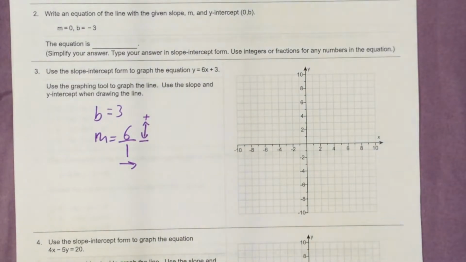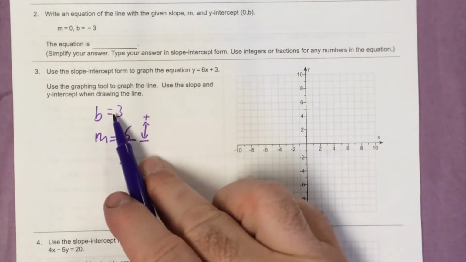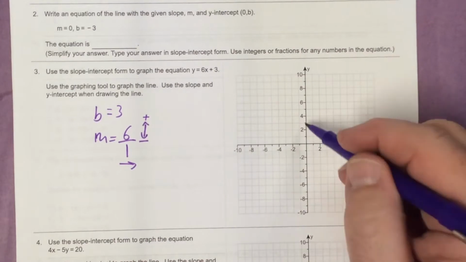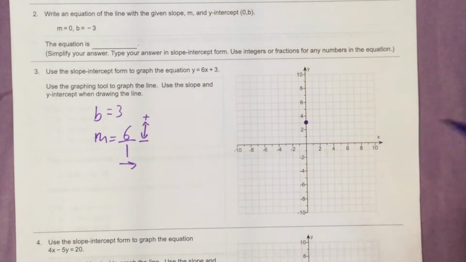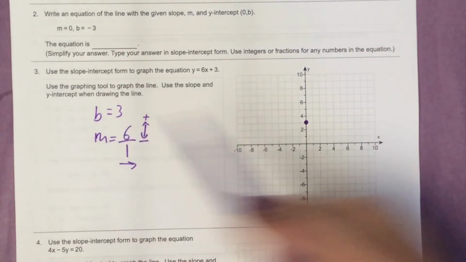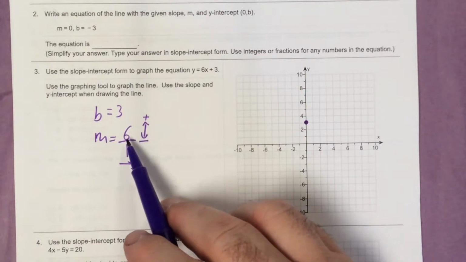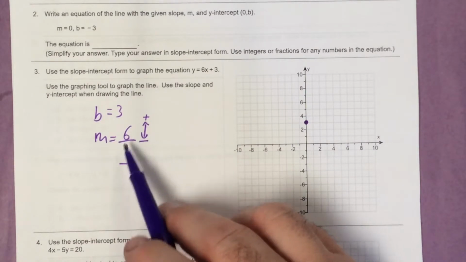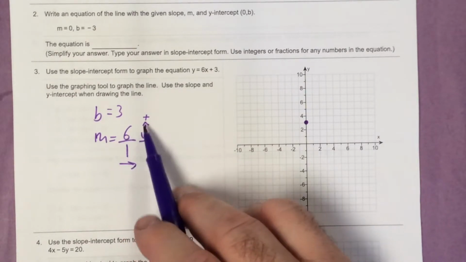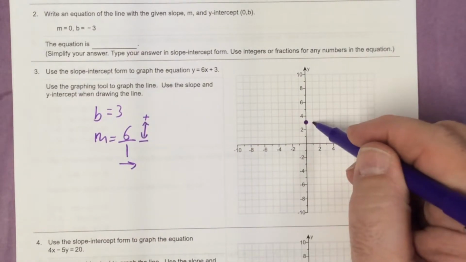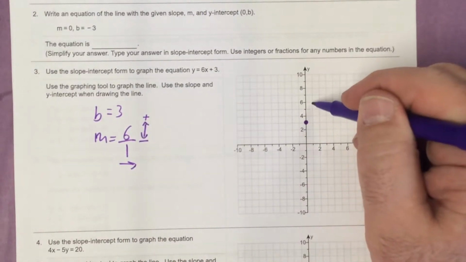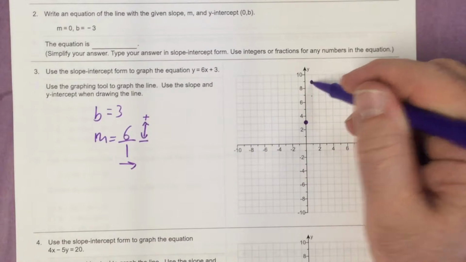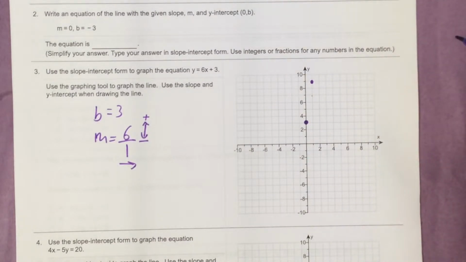So from here, what I can do is I can take this 3 that I have here and plot it on the y-axis, because I always begin on the y-axis based on the value of b. And then from here I can count off at least one other point where I'm going to move to the right one, but because this is positive, I'm going to move up 6. So I'm going to count to the right one. I'm going to move up 1, 2, 3, 4, 5, 6. And that's going to be the basis for my line.